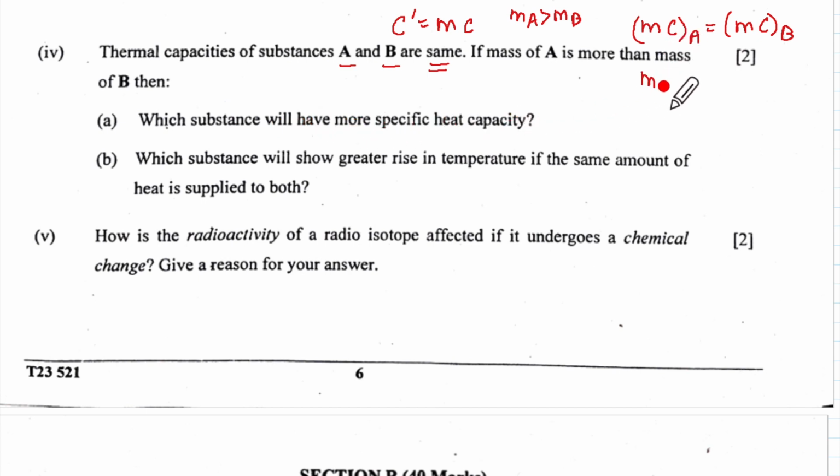So for this we are just going to arrange them like so. You see, this is mass of A upon mass of B has come this side and will be equal to C of B means SHC of B upon this goes that side, so C of A. Okay, now they are telling that mass of A is greater than mass of B, which means the numerator is bigger than the denominator. So here also this numerator, that is SHC of B, is going to be greater than the SHC of A. So which substance will have more specific heat capacity? It will be B.